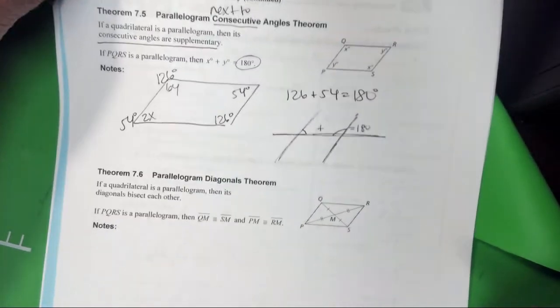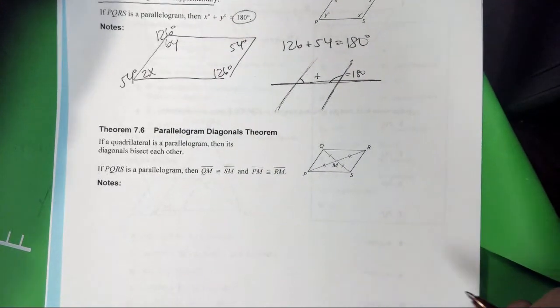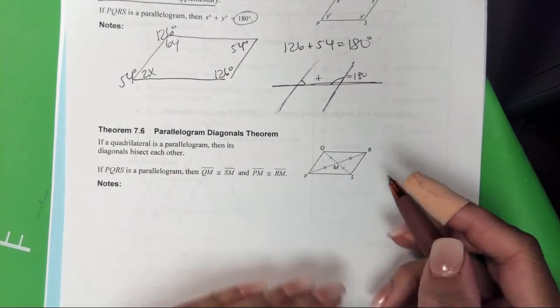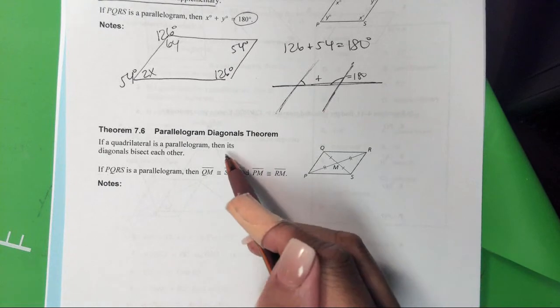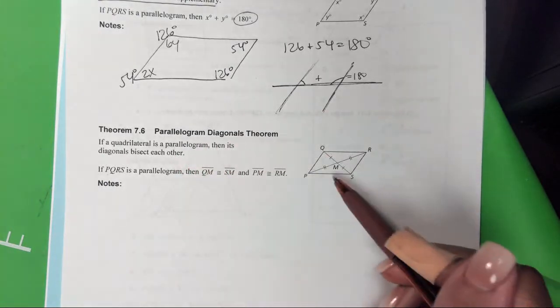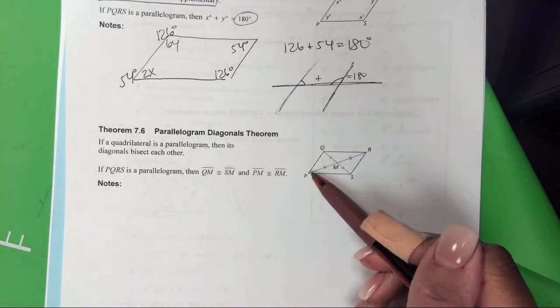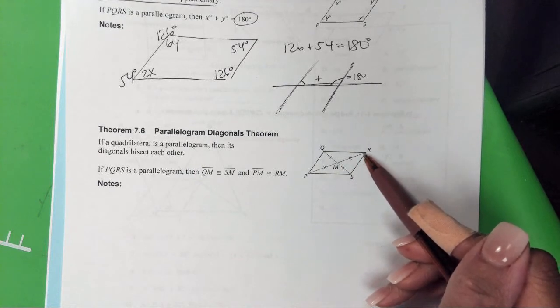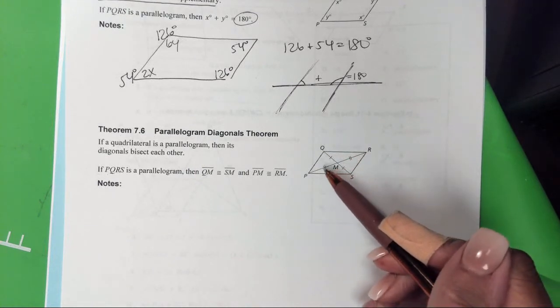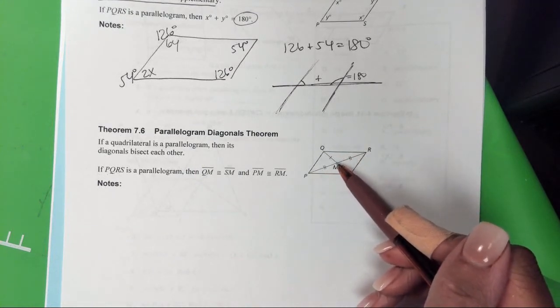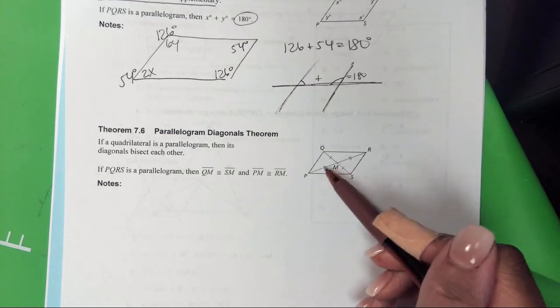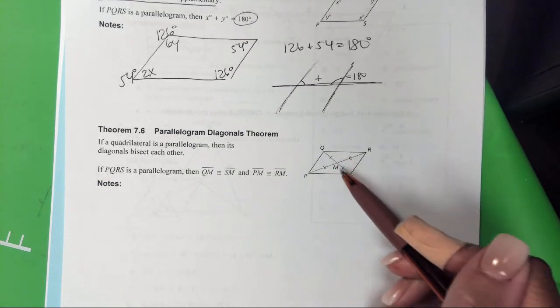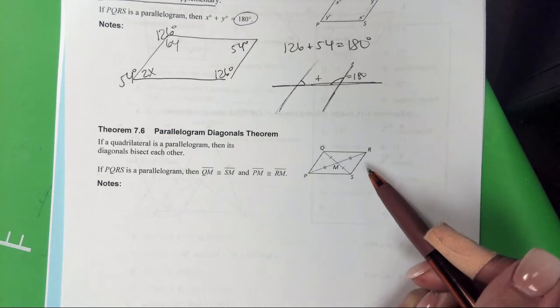So now I have parallelogram diagonals theorem. So this is talking about the lines that cross in between. So this means that they bisect each other. So that doesn't mean this is congruent to that side. That means if I make this diagonal, obviously it's going to be longer than the short one. But if they intersect in the middle, that means that these two are congruent to each other, and then these two are congruent to each other.